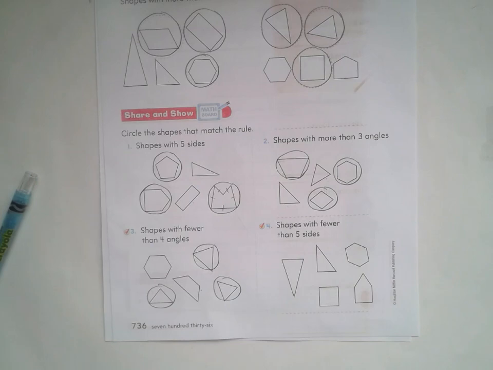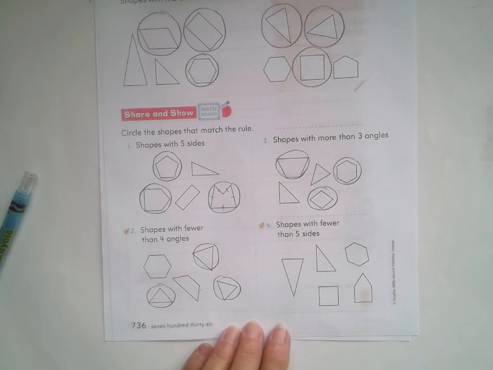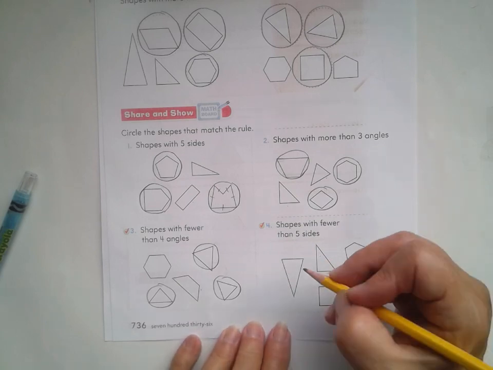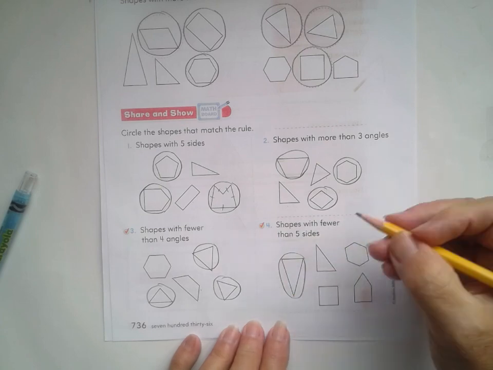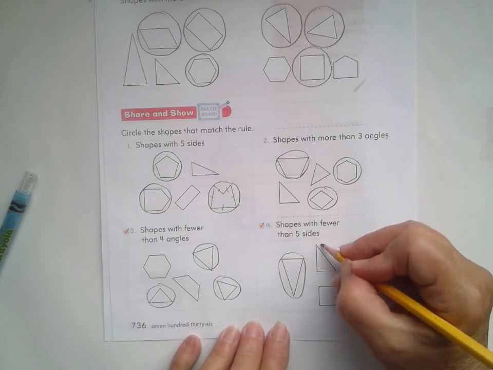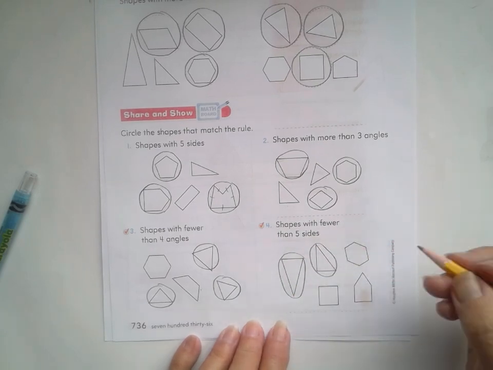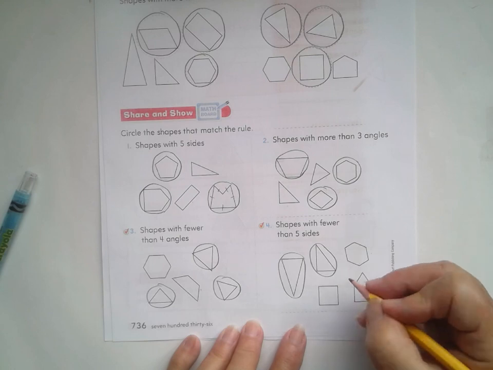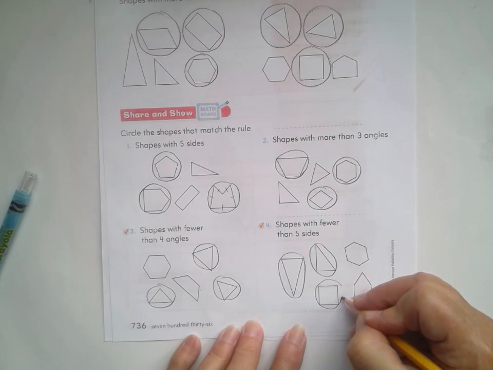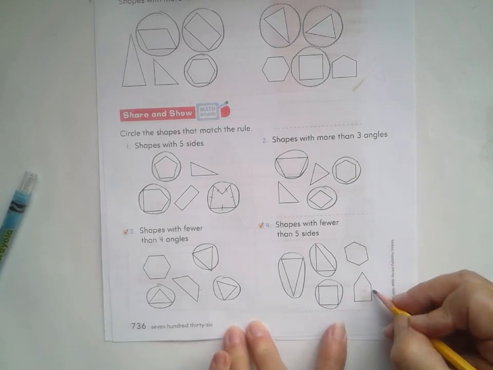And number 4, shapes with fewer than 5 sides. Fewer than 5 sides. So this has less than 5 sides. And this has less than 5 sides. This one is not fewer than 5 sides. This one is fewer. This one has just 5 sides, so we would not circle that.